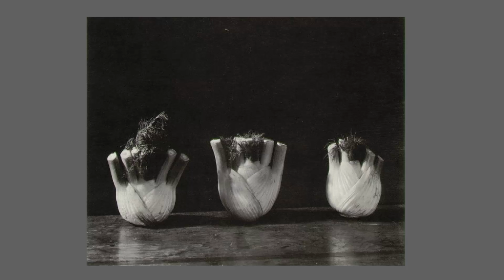This is Imogen Cunningham, and these are fennel bulbs. So I would call this a good example of balance, for sure, and variety. And you'll notice also that the fennel bulbs are lined up about the one-third horizontal plane, and then they're divided to be the one-third across the vertical plane. So it's really an interesting composition using the rule of thirds.